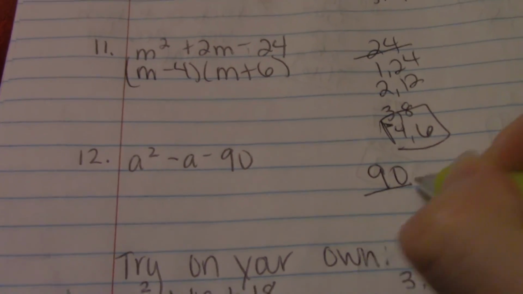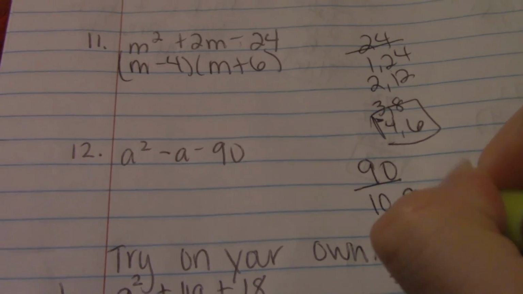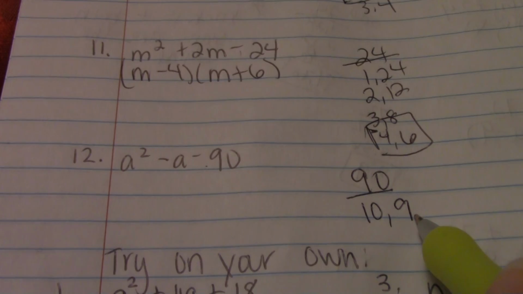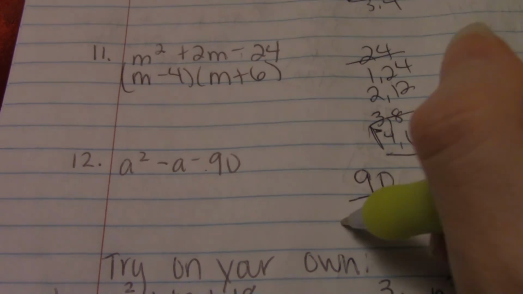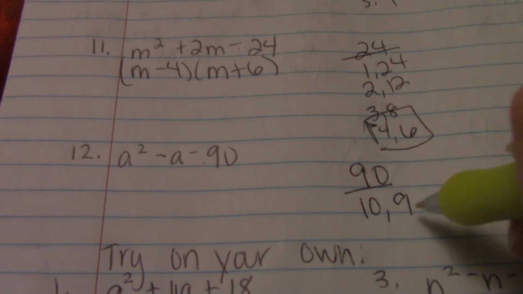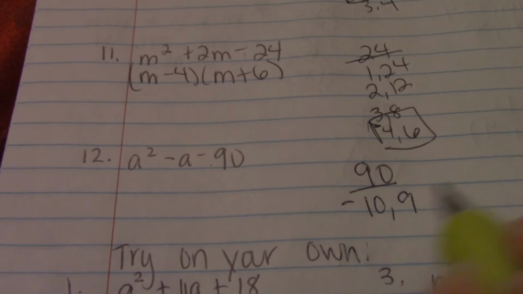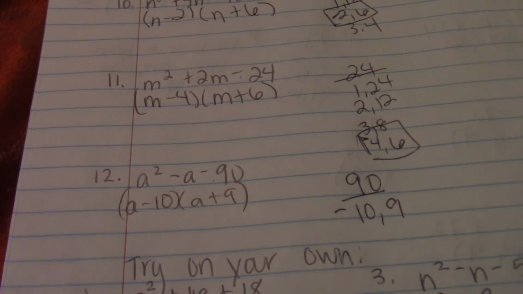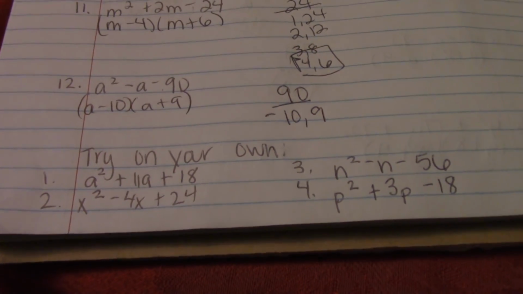Now 90. 90 once again has lots of factors, but I know one is 10 and 9. And we need to subtract. So 10 minus 9 gives me positive 1, so 9 minus 10 gives me negative 1. So a minus 10 and a plus 9. Try these 4 on your own.